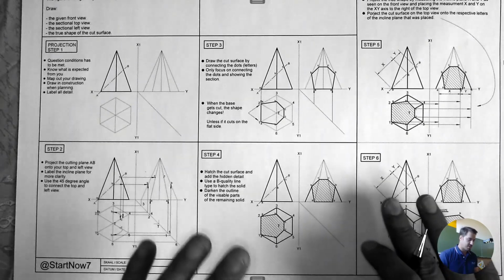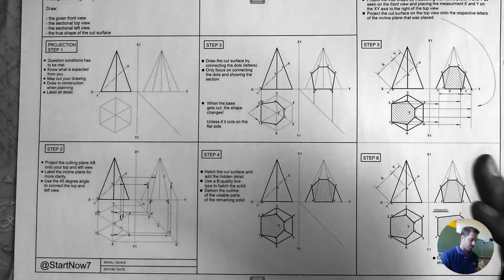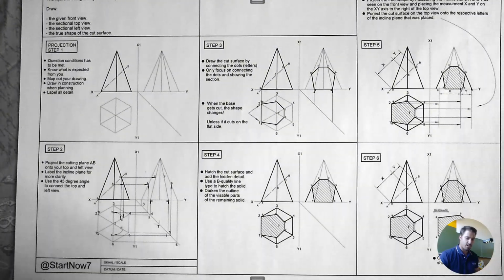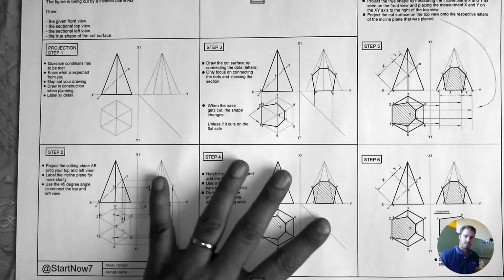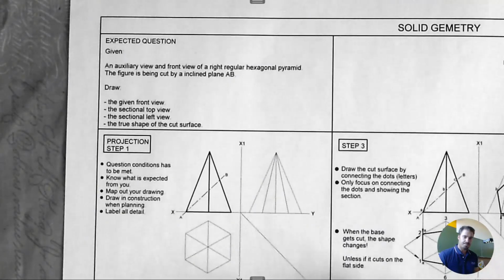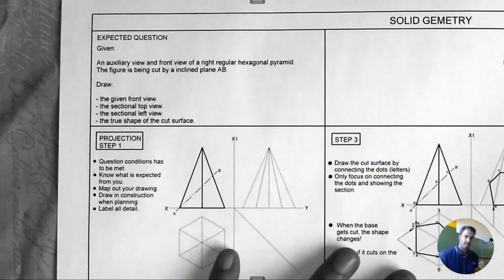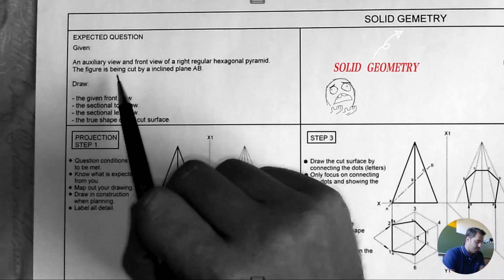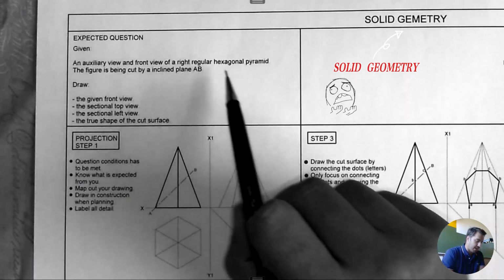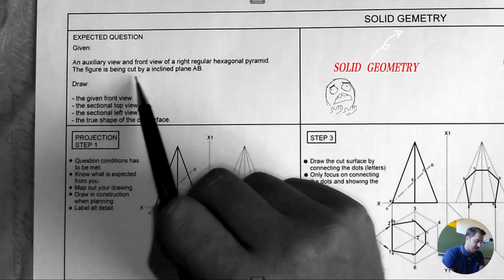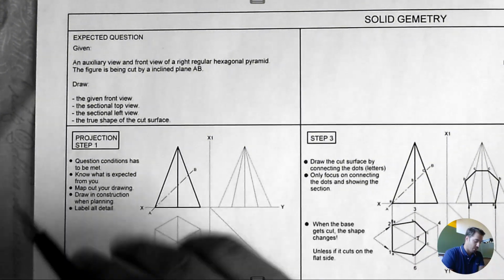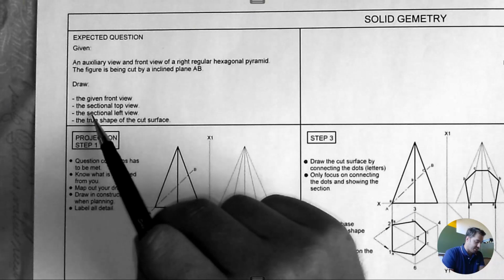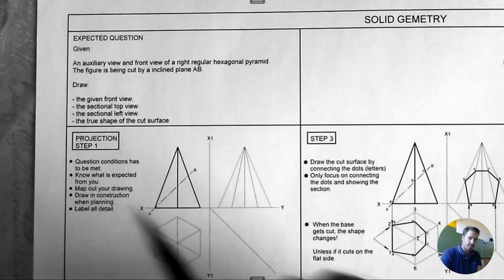So the first thing that we have here is, let's have a look at the instructions, what you can expect when it comes to solid geometry, and this is how it will be placed every single time. So here at the top left it says: expected question, given an auxiliary view and front view of a right regular hexagonal pyramid. The figure is being cut by an inclined plane AB. We'll have a look at that in a minute. Draw the given front view, the sectional top view, the sectional left view, and the true shape of the cut surface.